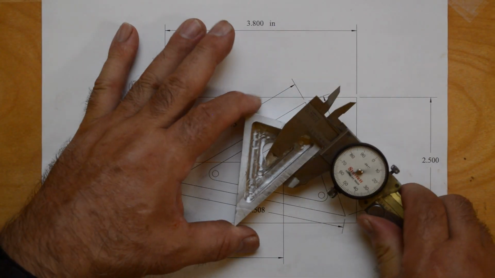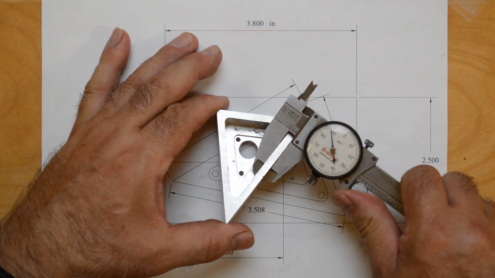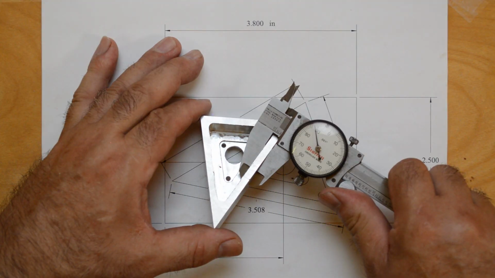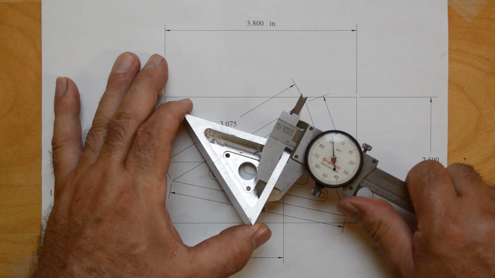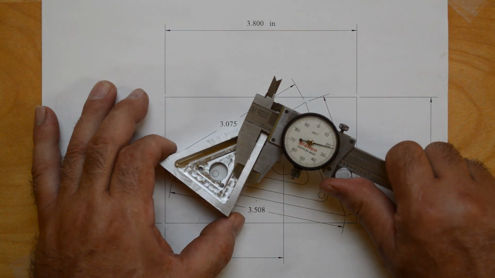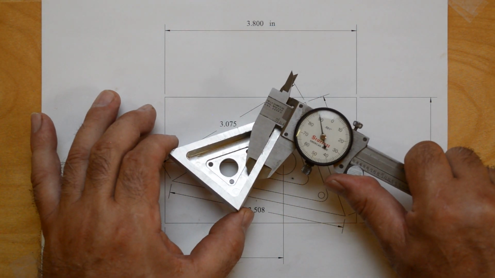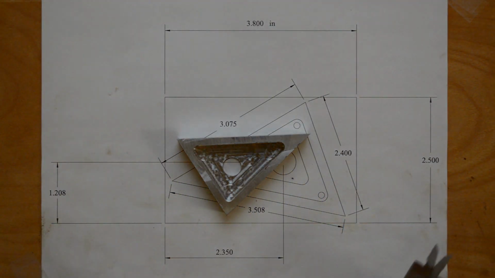So let's just take a peek at some of these. And looks like 188. Okay, try this one. This is 188 and maybe 189. Okay, so those are really close.